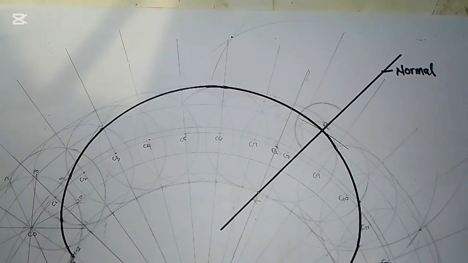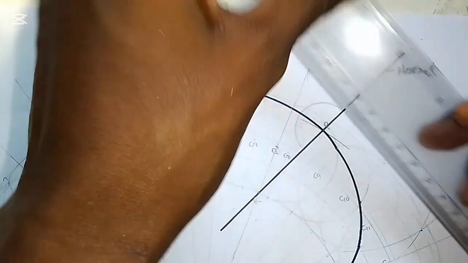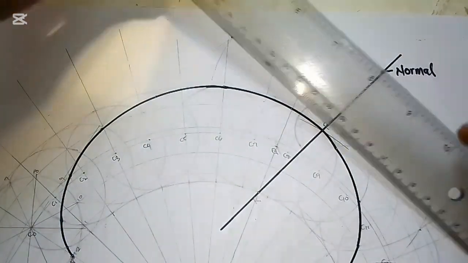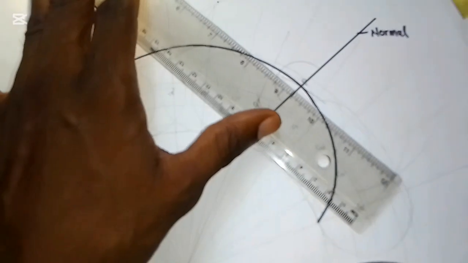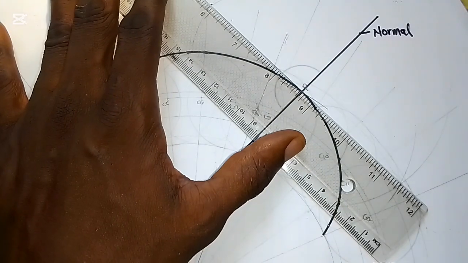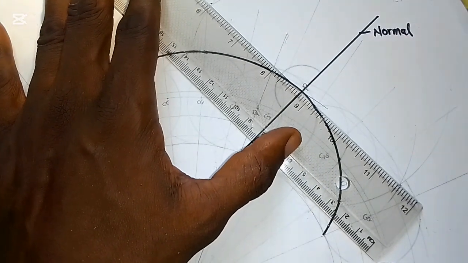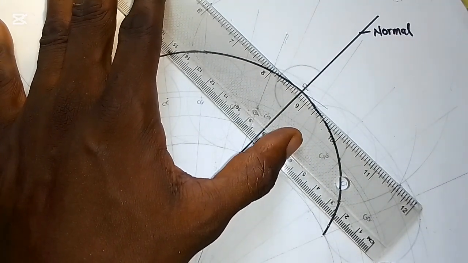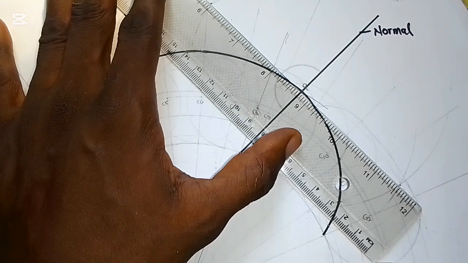So we are going to be drawing a straight line which will connect the two points together, and that will pass through point P at the same time.